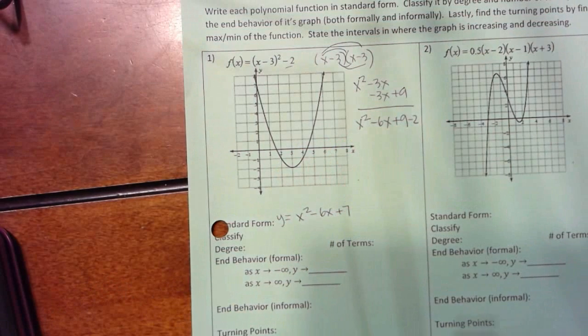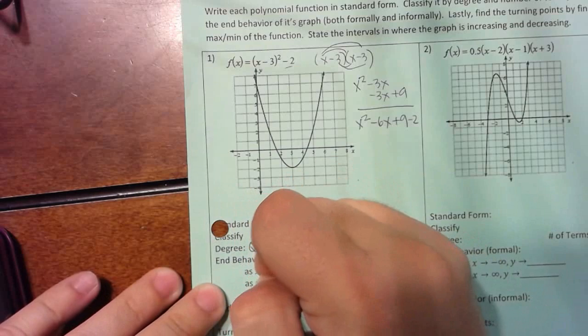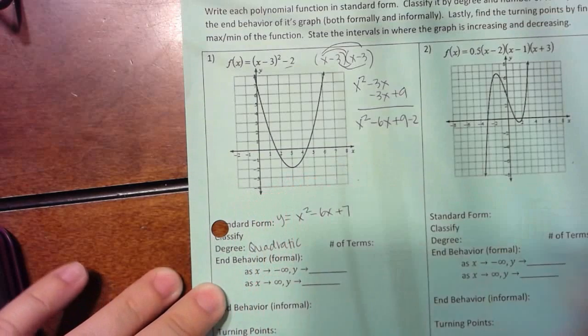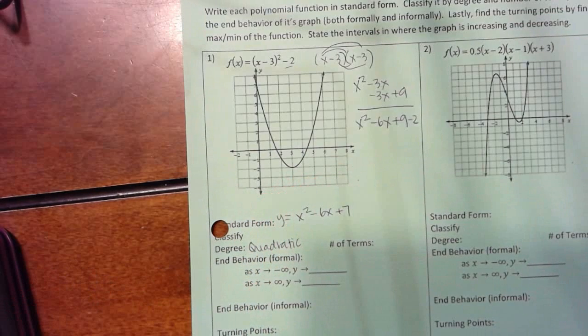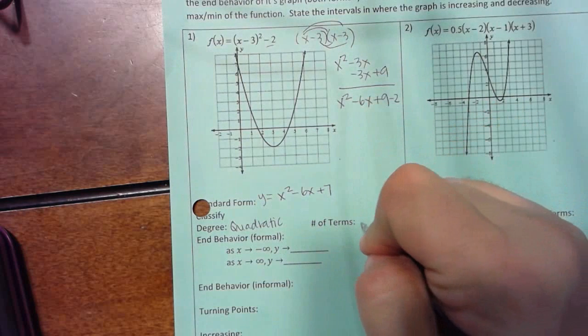If I want to classify it by degree, the degree is a 2, so that is called a quadratic. Make sure you know what the others are: linear, quadratic, cubic, quartic, and quintic. If I want to classify it by the number of terms, there's 3 terms, so it is a trinomial.